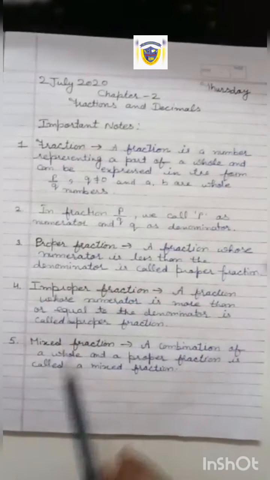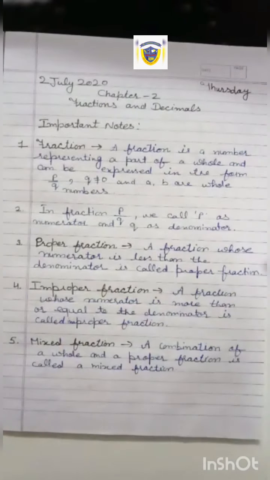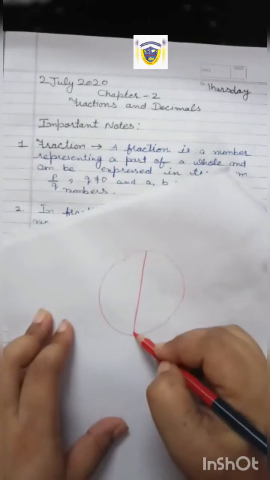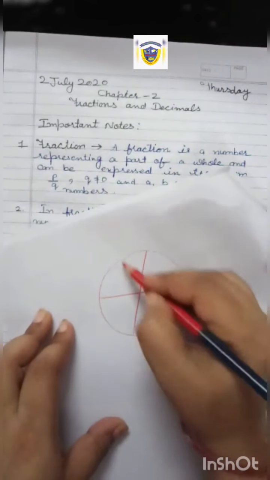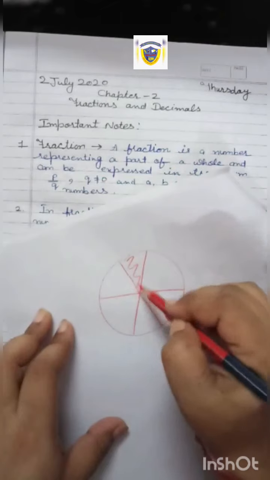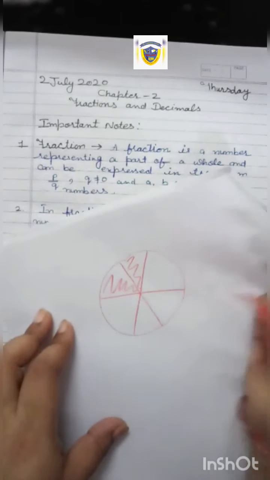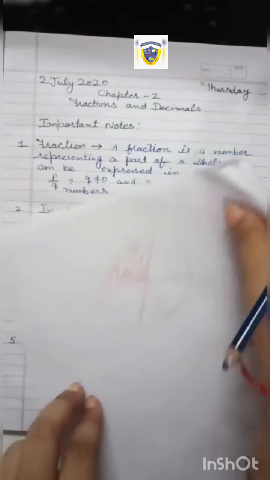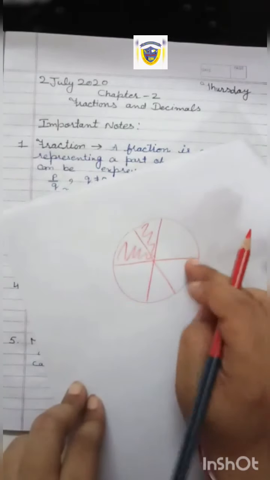It means if I have an apple and I have cut this apple in 6 equal parts and I have given 2 slices of this apple to a student. What part of this apple have I given to a student?